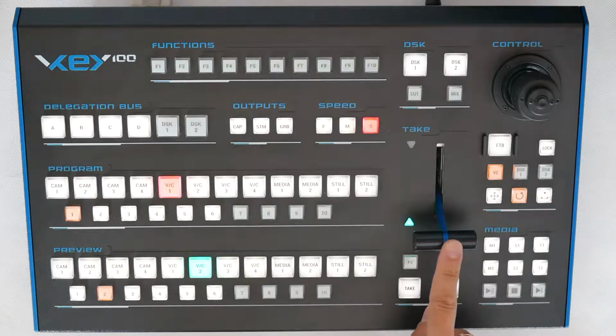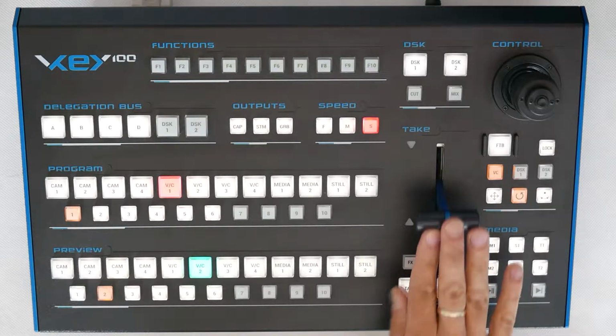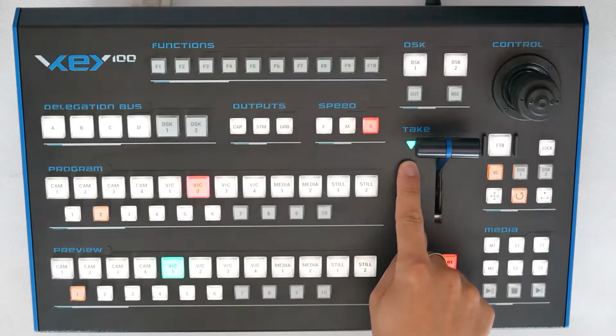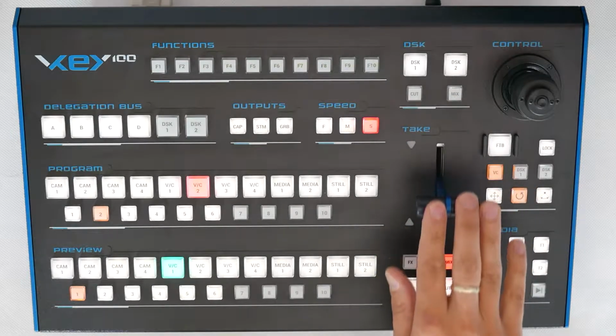The third option is to use the T-bar manually. Currently, it is in one of its extreme positions, as indicated by a green arrow. After moving it to the subsequent extreme position, the second arrow will light up. A smooth transition from preview to program channel takes place.